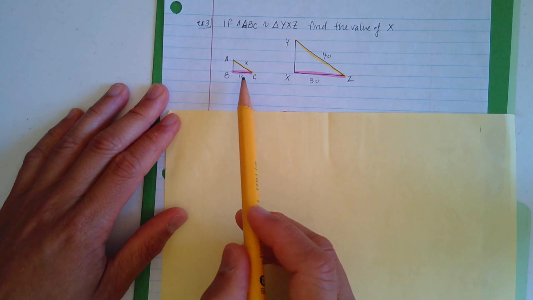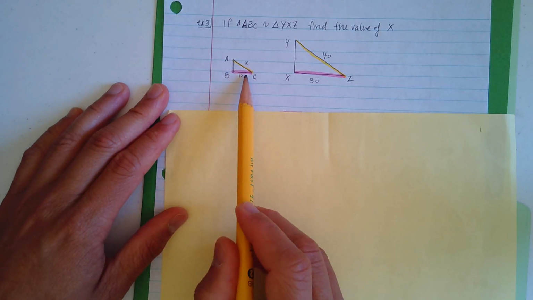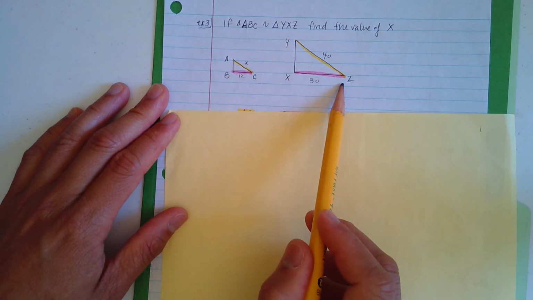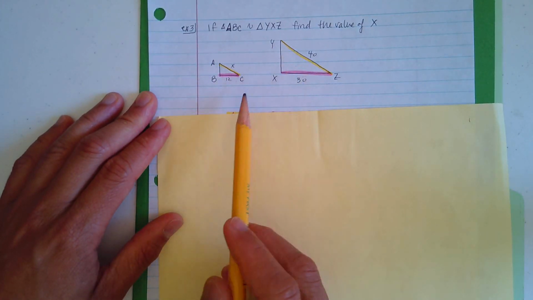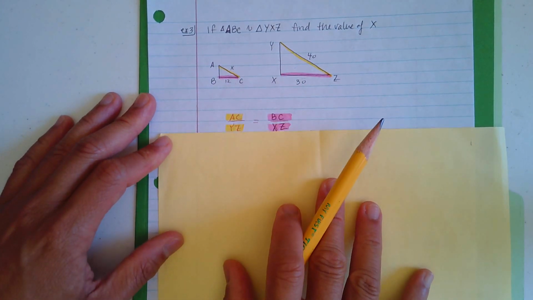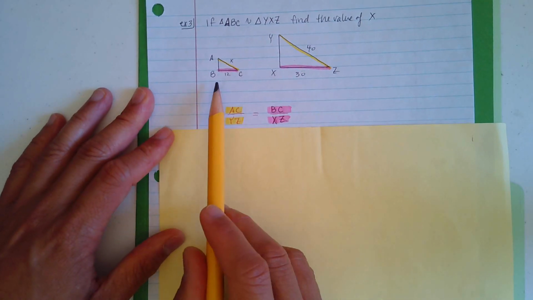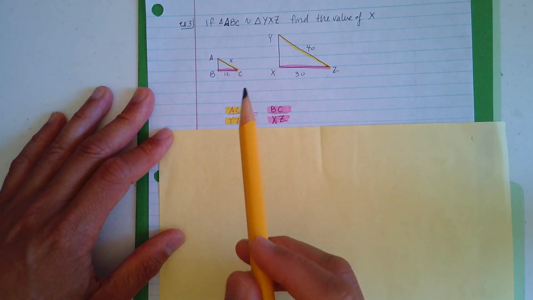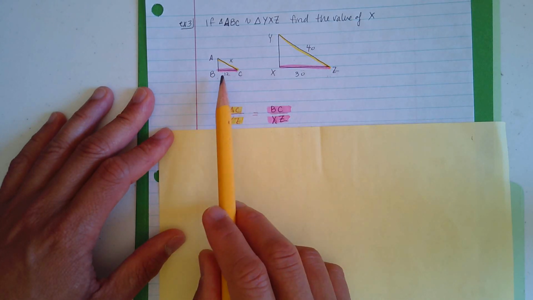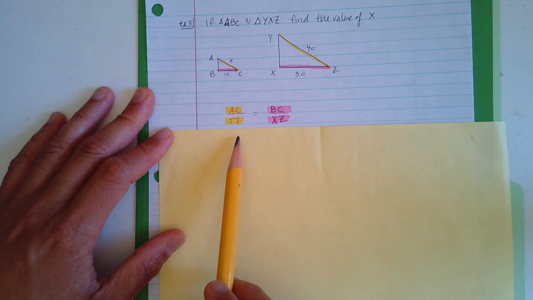So let's take a look at this. AC to YZ. Okay? Yellow to yellow. BC to XZ. Bottom to bottom. Again, notice this is my first. Okay.